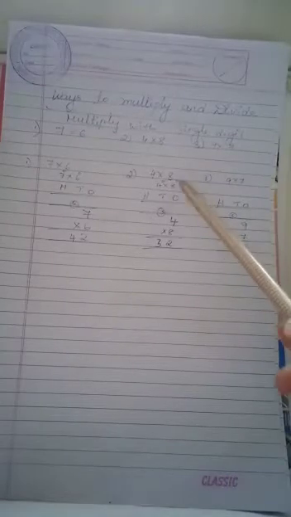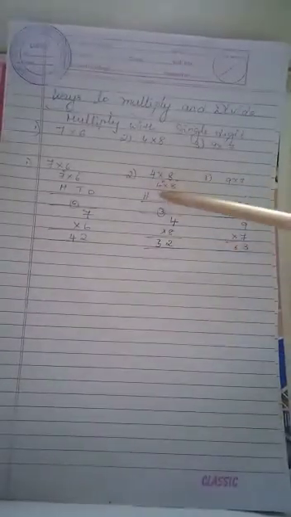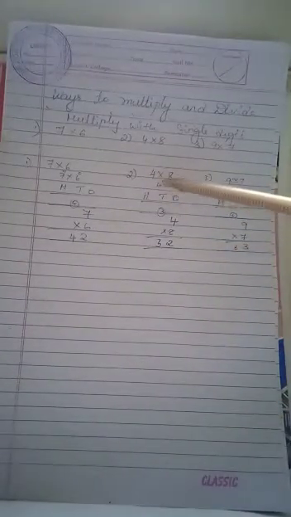4 into 8. 4 eights are how much? While doing the sum you have to follow these steps. First we represent ones.